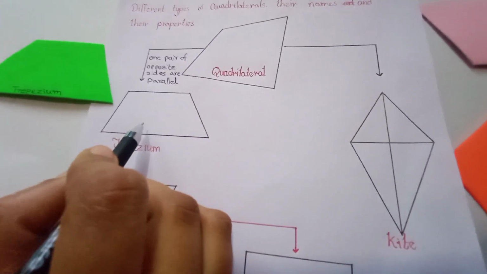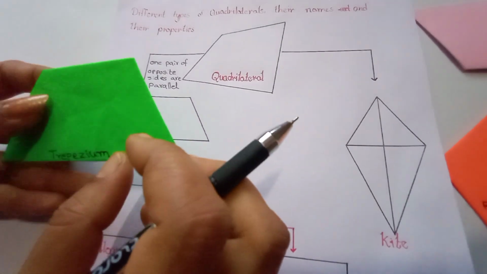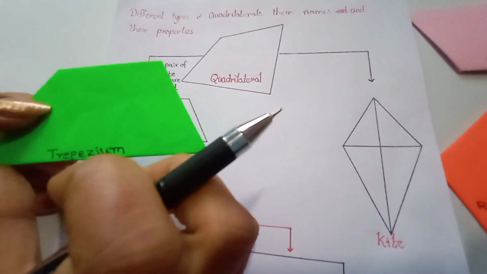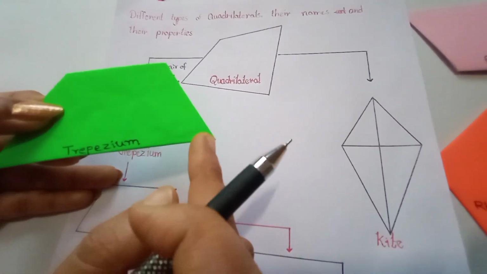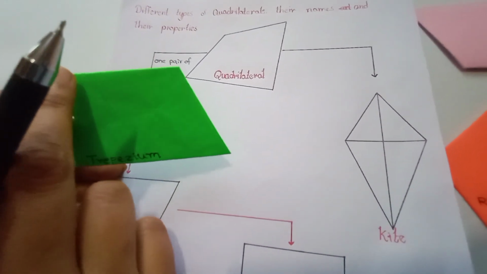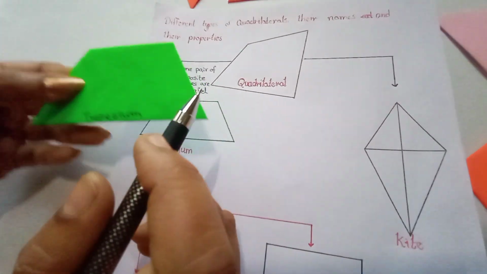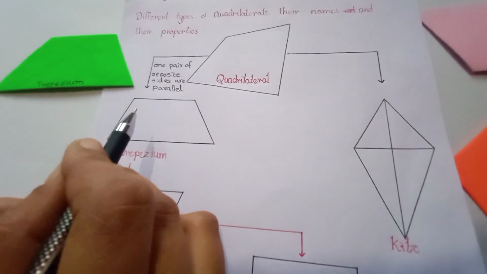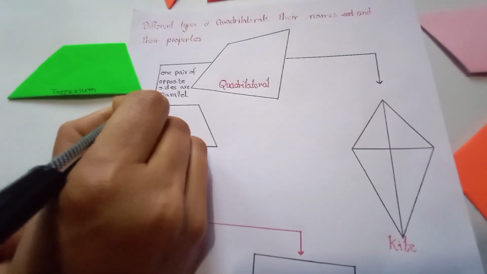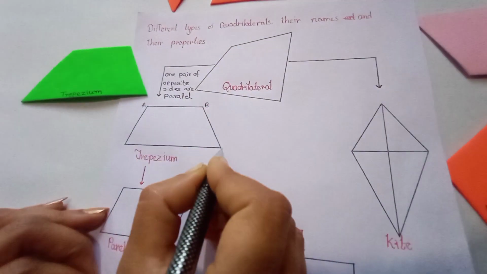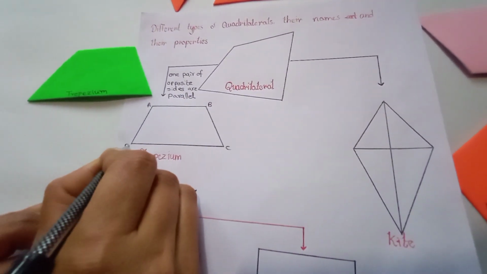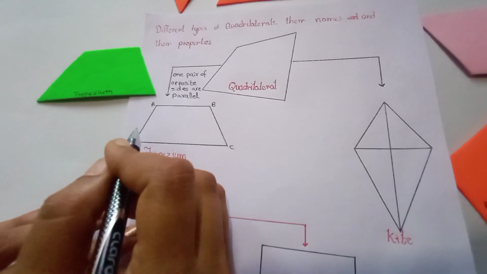In this trapezium, this side will be parallel to this side. Just name it A, B, C and D.